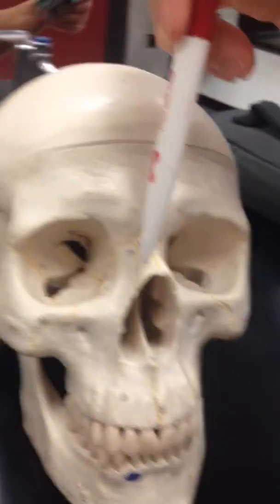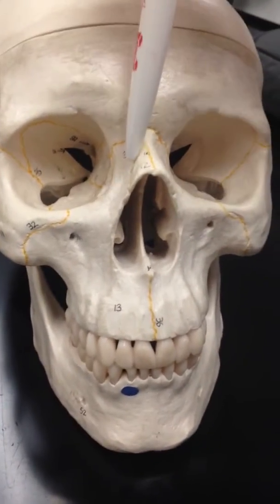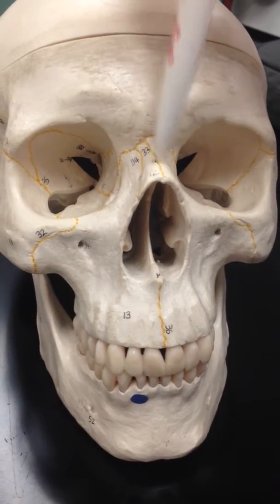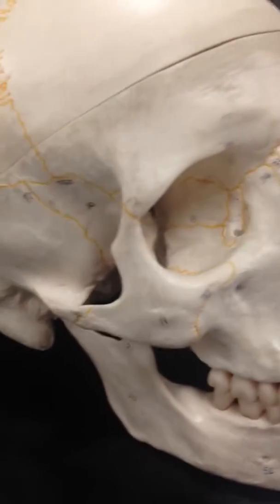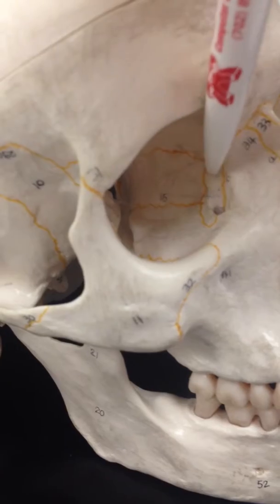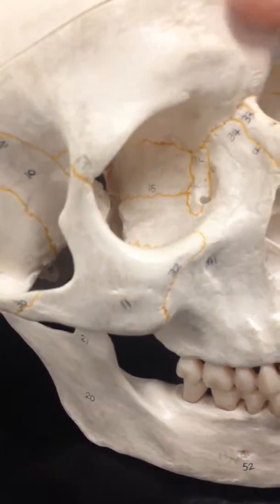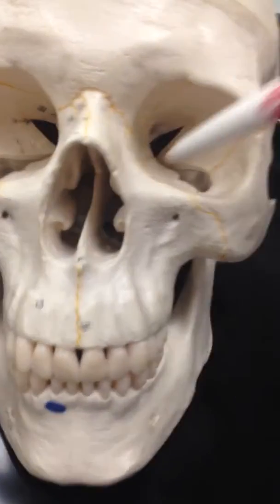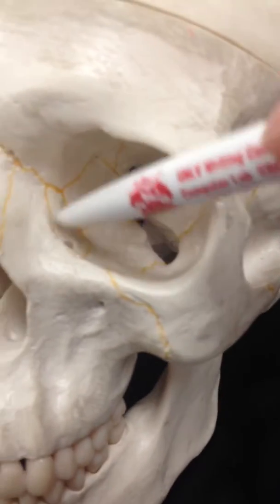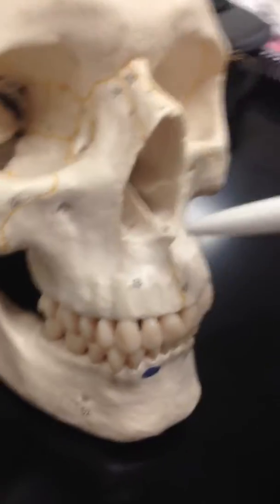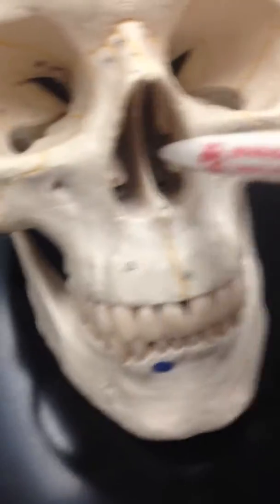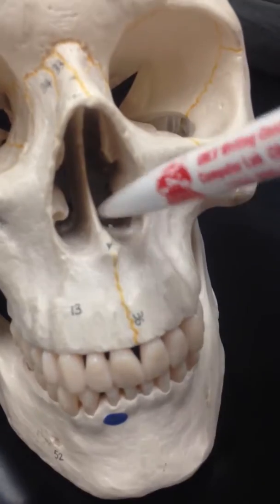Right here, this is the nasal bone. In here, where the hole is, this right here is a lacrimal bone. On both sides, lacrimal bone. Then inside the nose is the inferior nasal concha.